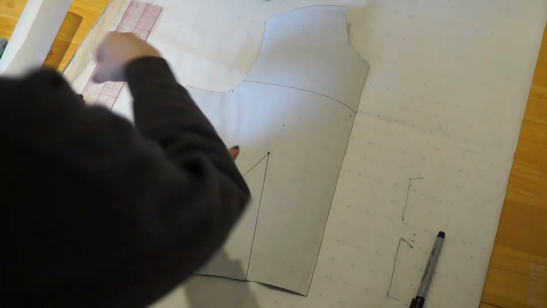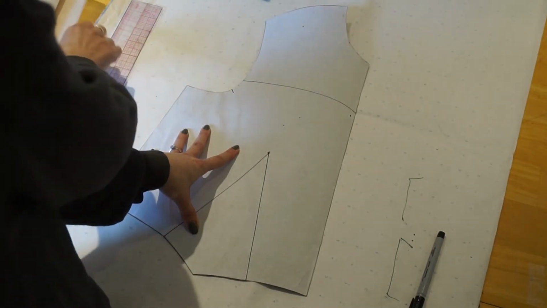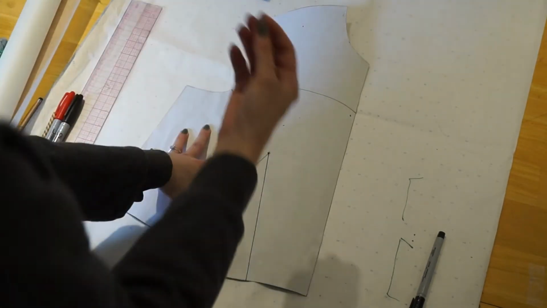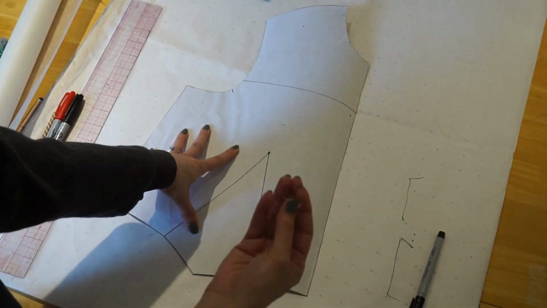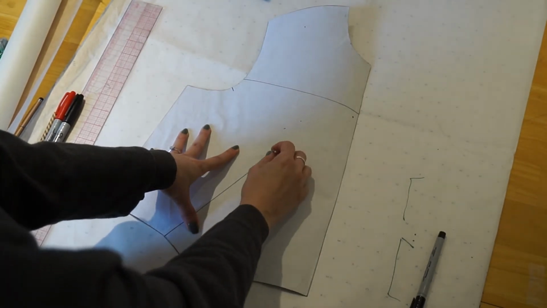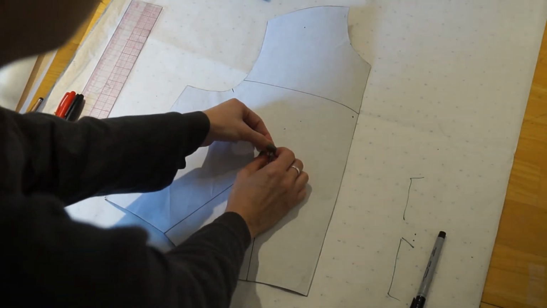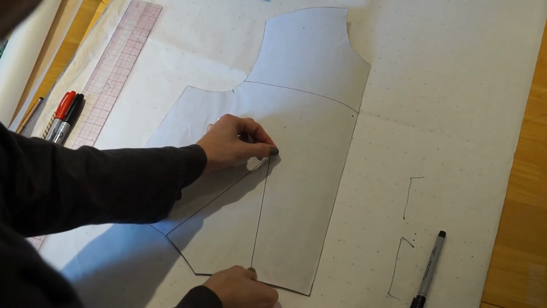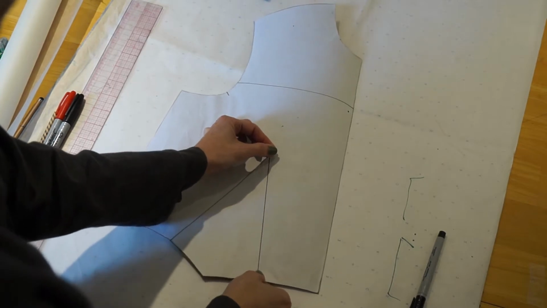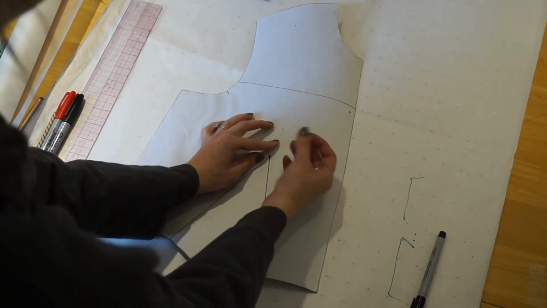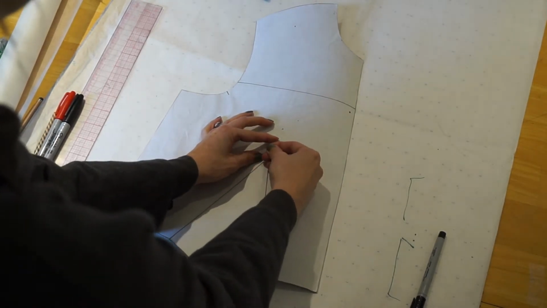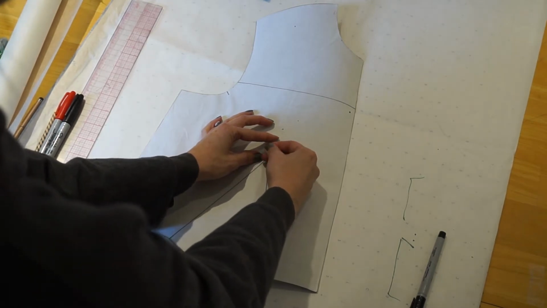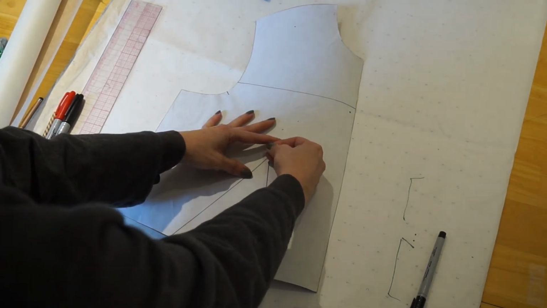So a couple of things that you'll need. You will need ideally a push pin, or a pin, something that you can basically place on your pattern that goes through the block and the paper and just allows you to pivot your pattern around. The reason why we use a pin is because it pierces through the paper and the card, and it keeps it in place.